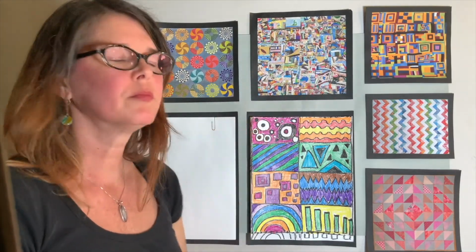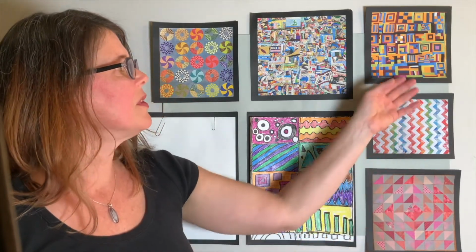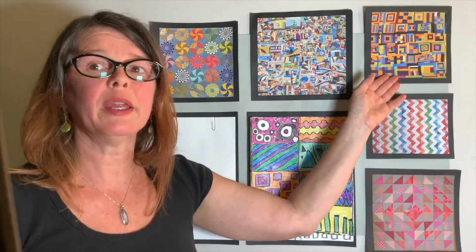abstract quilt. What's abstract? Do you remember? We talked about it last time. Abstract is more all about shapes and colors and feelings, right? That it expresses. Maybe this one makes you feel more warm. Maybe this one makes you feel festive, right?